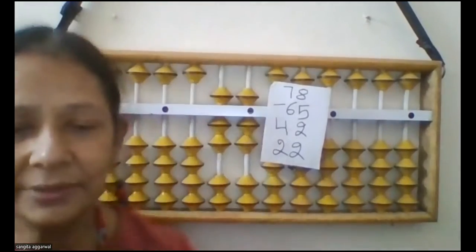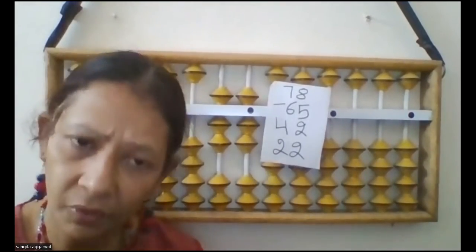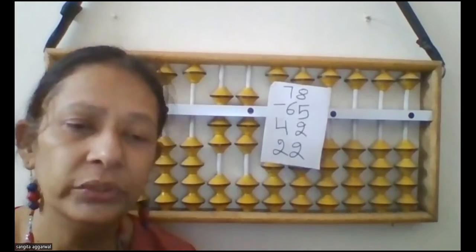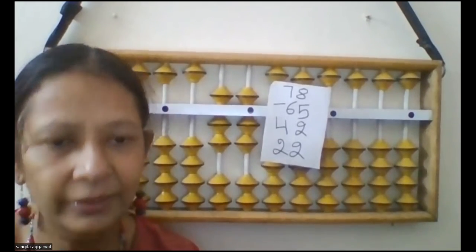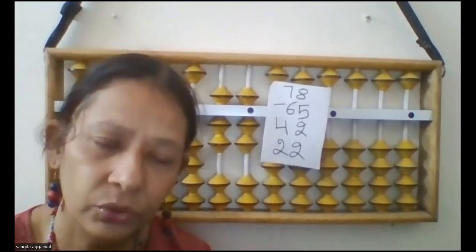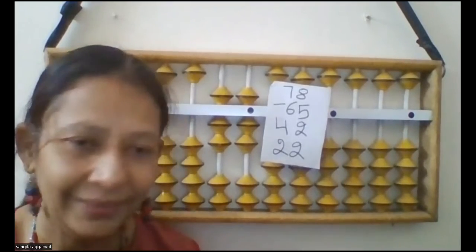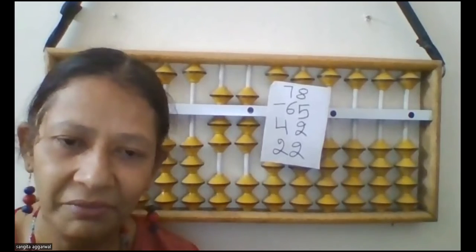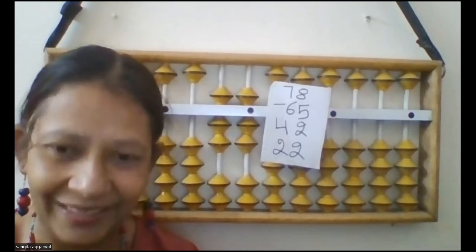And like this, you have to see where you have to use the formula, in which question you have to take the help of the formula to solve the questions. Like this, you can see somewhere you will use the formula and somewhere you can solve the questions directly also.